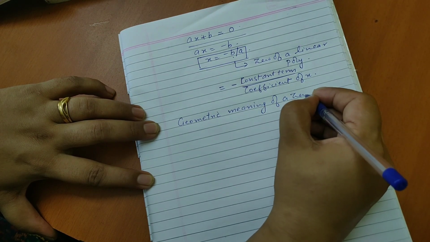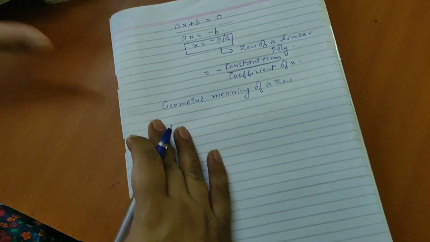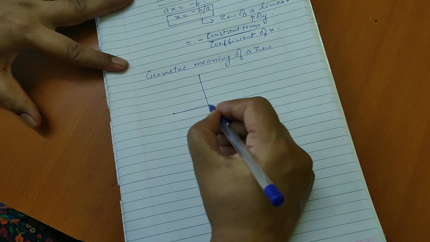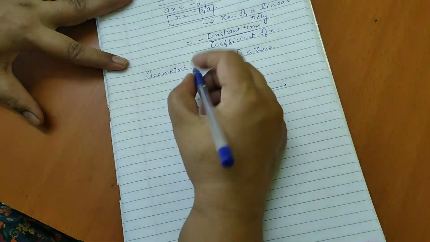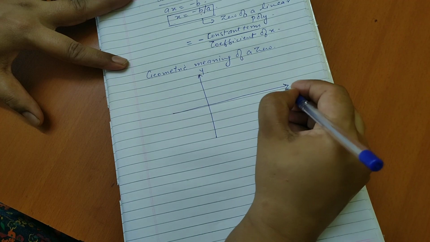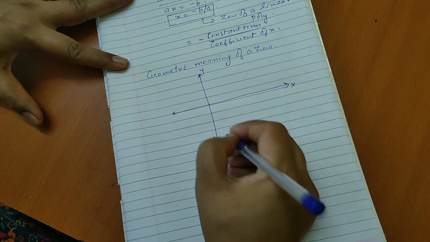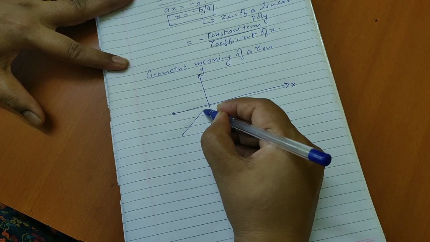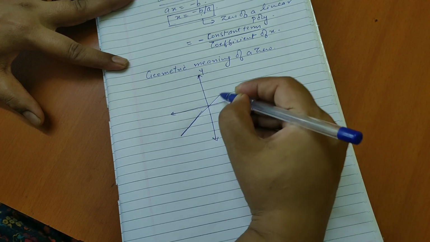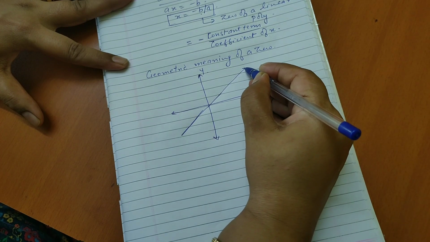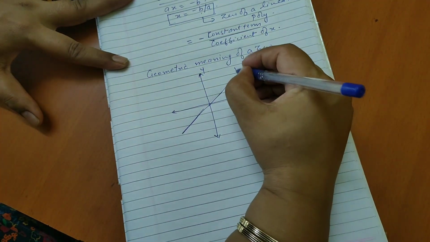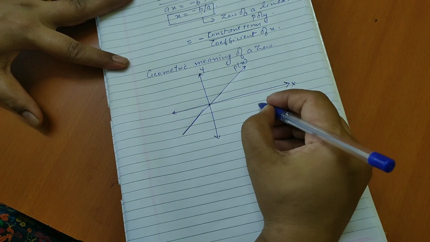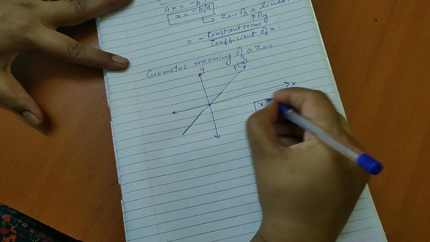Okay. Now next we'll go for what is the geometrical meaning of a zero. In a graph, if you plot the quadratic polynomial, this is say the y-axis, this is the x-axis, and we plot an equation. Let us say it passes through the origin. Let us say this is a polynomial in x, it passes through the origin, then we say that the zero of this polynomial is x equal to 0.